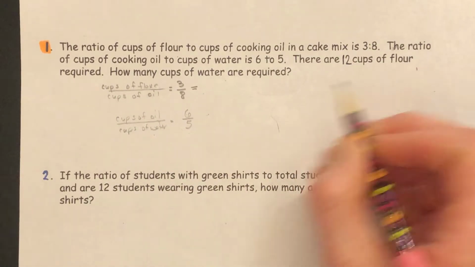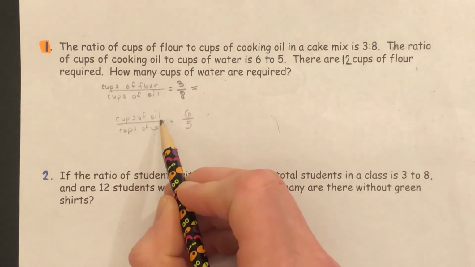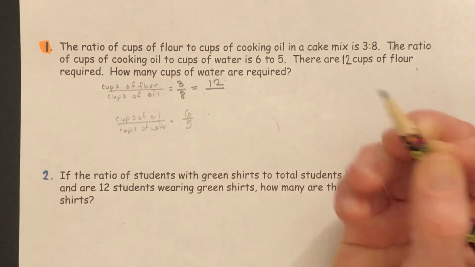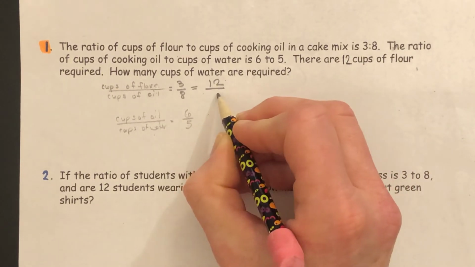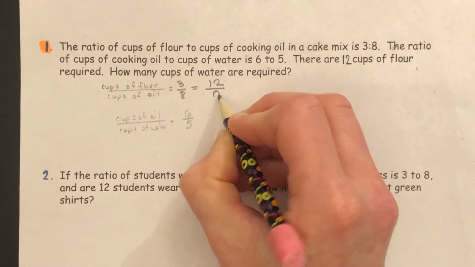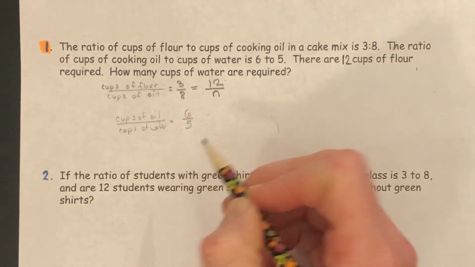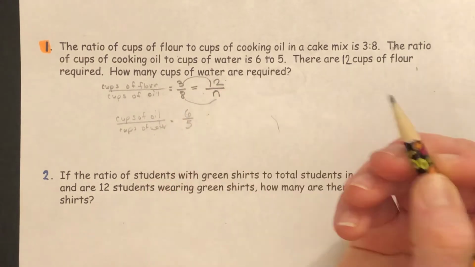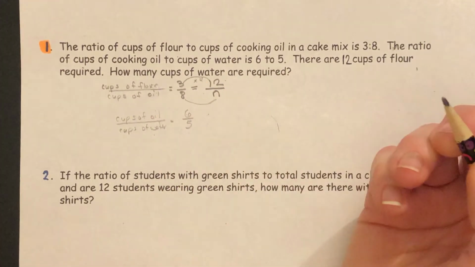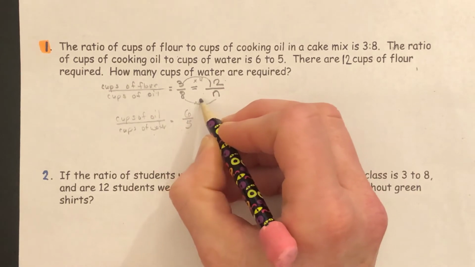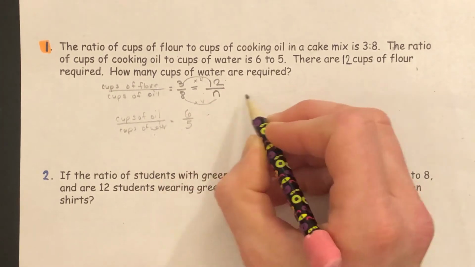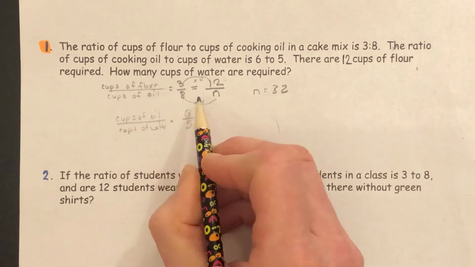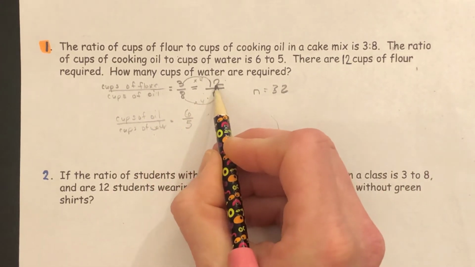So it tells us 12 cups of flour. So water, oil, oil, flour. So it's right here. So this is the one we don't know. We'll just put in N. You don't need to cross multiply on this one because you can do equivalent fractions. 3 times 4 is 12. 8 times 4 is 32. N is 32. That is cups of oil required with 12 cups of flour.